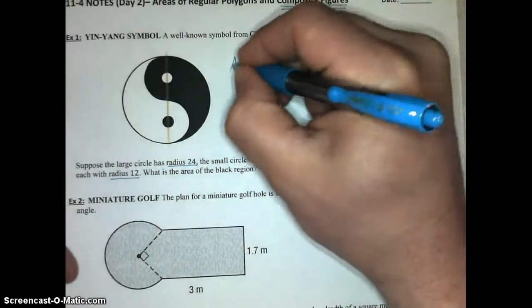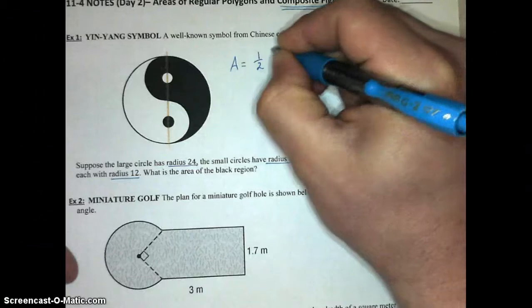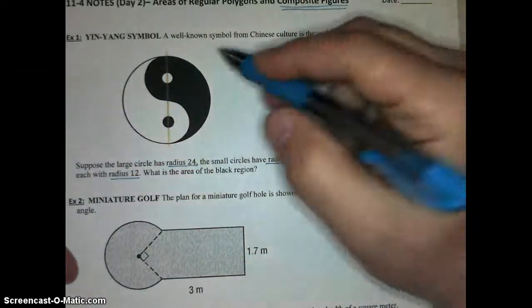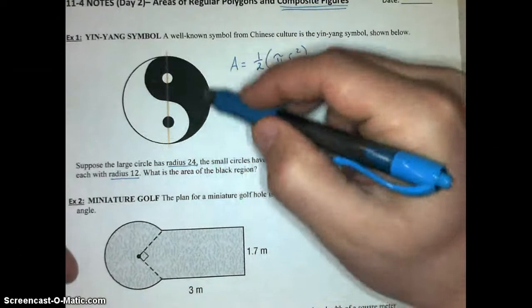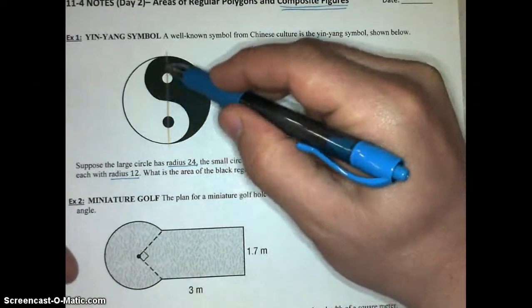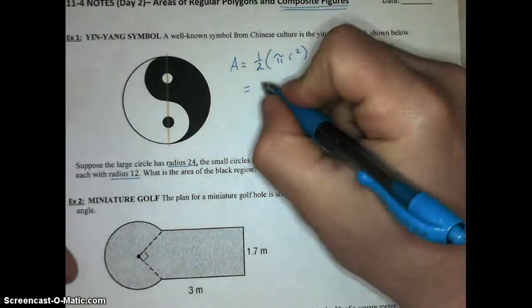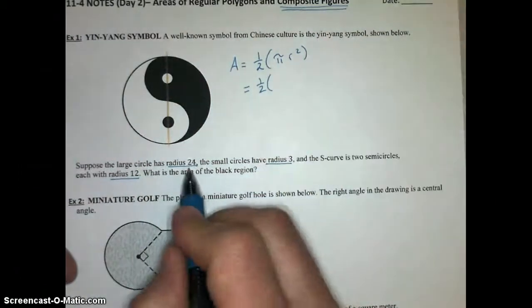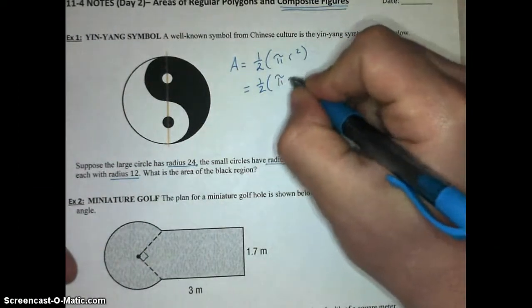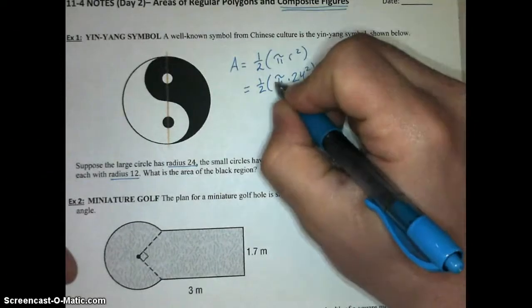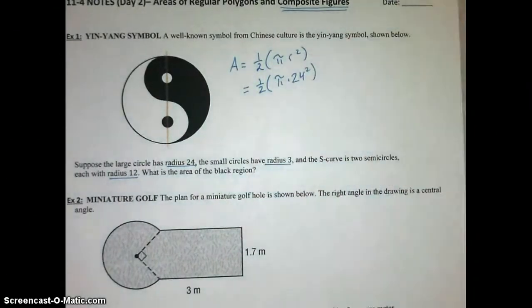And so our area is 1/2 of pi r squared for the big circle. That's all you have to recognize, is that this big circle, half of it is black. And so we can just take half of that area. So we're going to use the radius of 24, and then do 24 squared times pi, and then just divide by 2, and then we'll find our final answer.